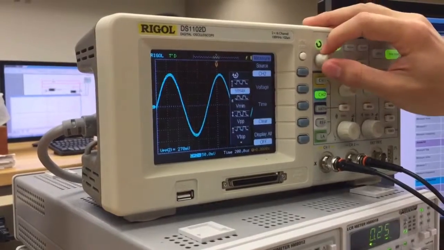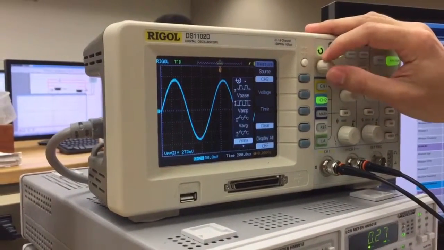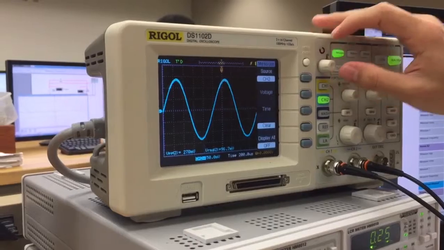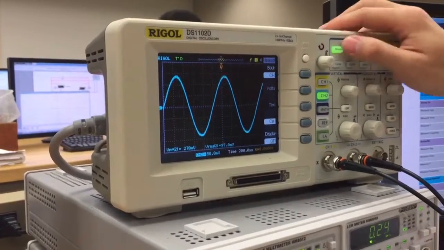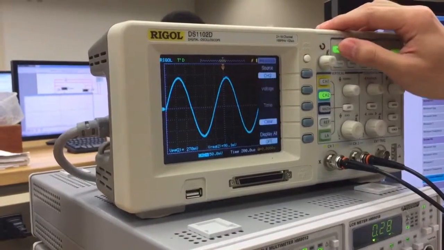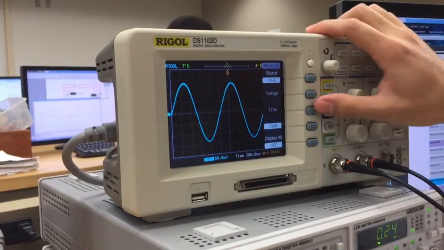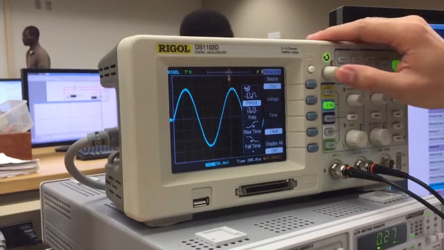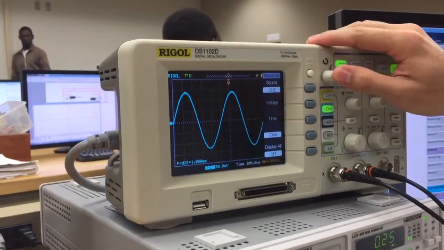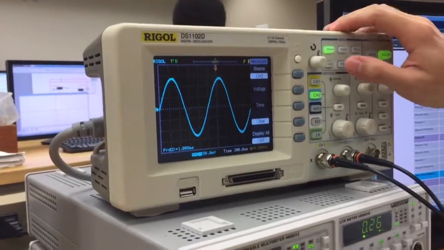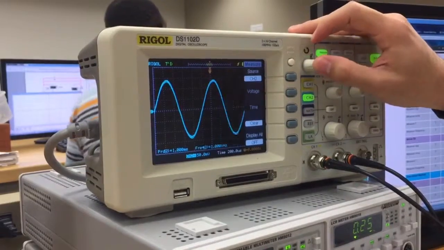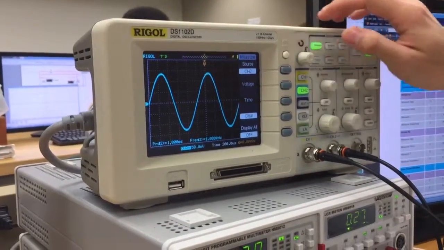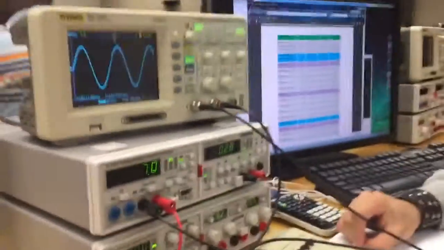So now we'll be doing the same thing, except this time we'll be scrolling all the way down for VRMS, as we did in the first section, which is 96.7 millivolts. And now for time, we'll be going to period on the time option, which is 1 millisecond. And again, for frequency, which is 1 kilohertz or 1,000 hertz, which is what we originally started with.